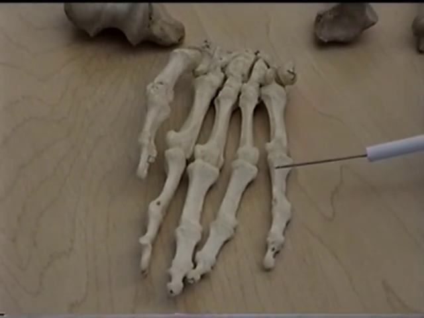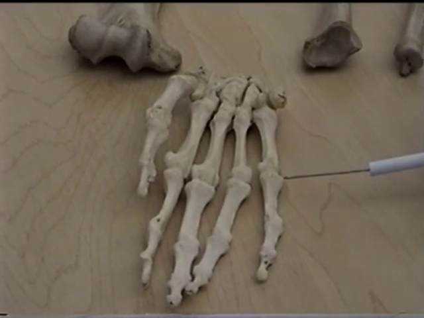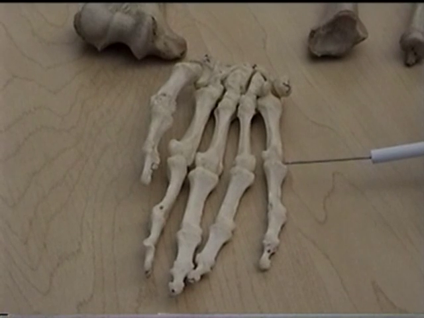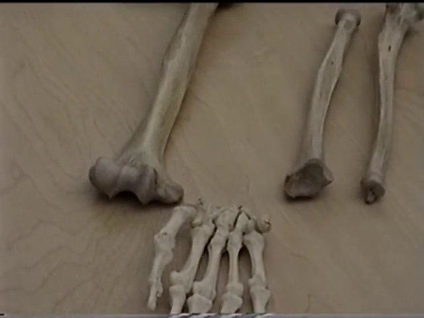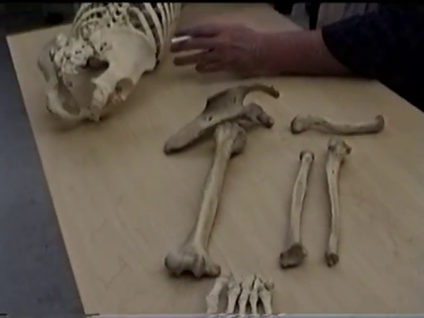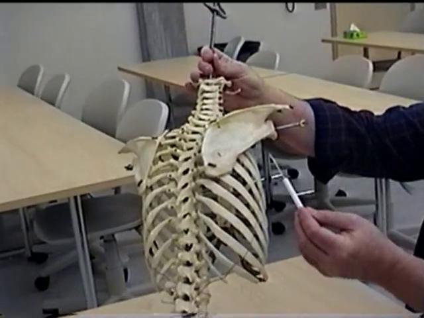As you're beginning to study this, make sure that you can get all these bones out of the box so that you're ready to study the arm. So let's go over here to this one. I just wanted to show you how they are organized.